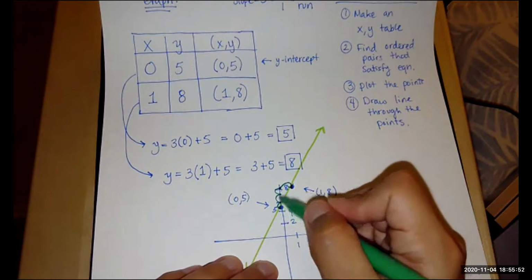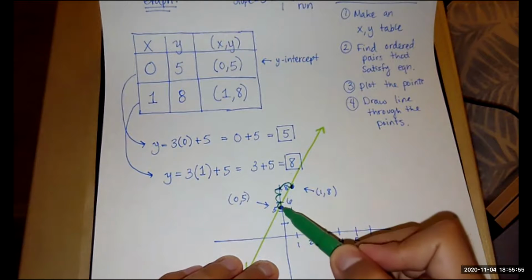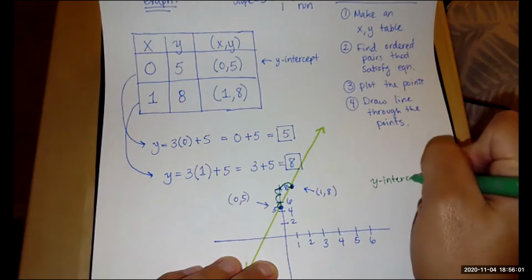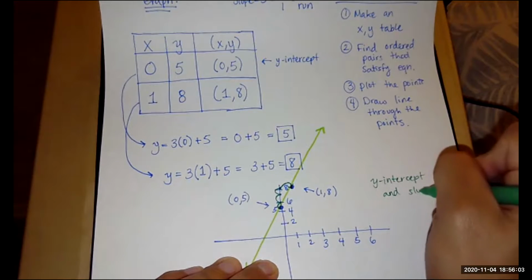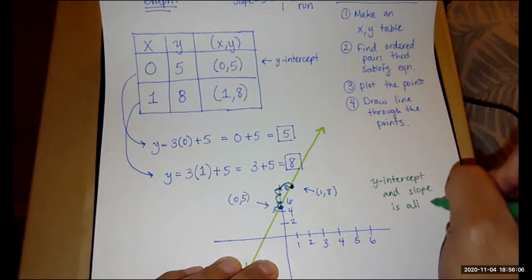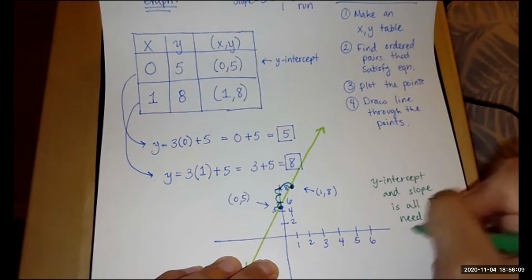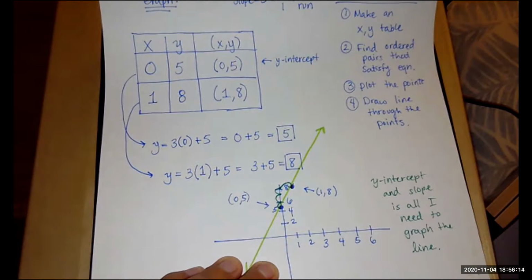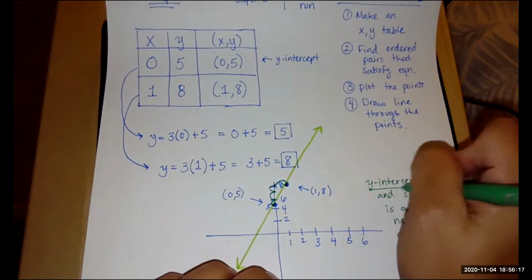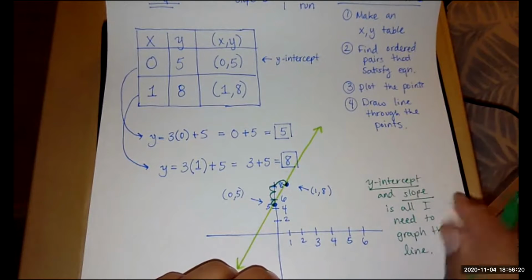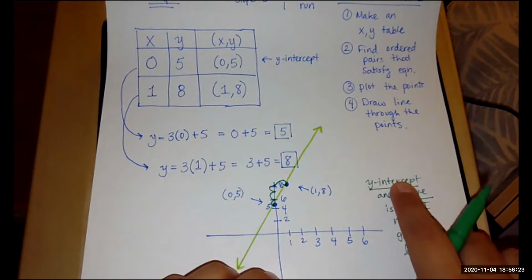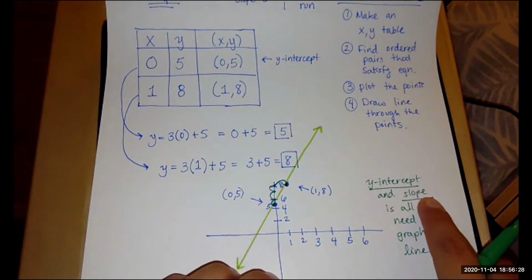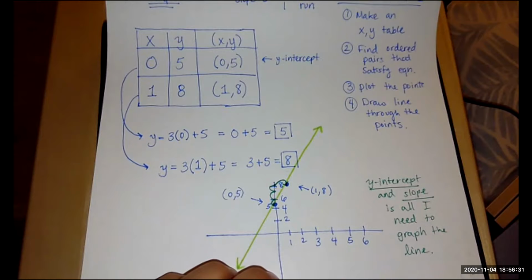So there's something about the slope: if I have this one y-intercept, the y-intercept and the slope is all I need to graph the line. And that's really nice because if we're given an equation in slope-intercept form, then we'll have the slope and the y-intercept. We'll be able to plot the y-intercept and then use the slope definition of rise over run to get to the next point.